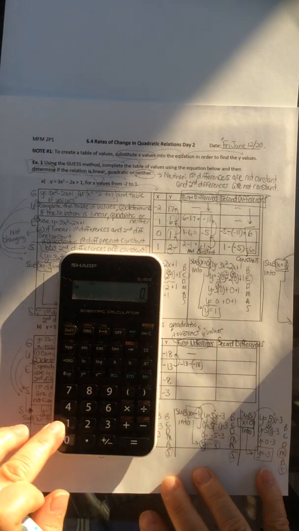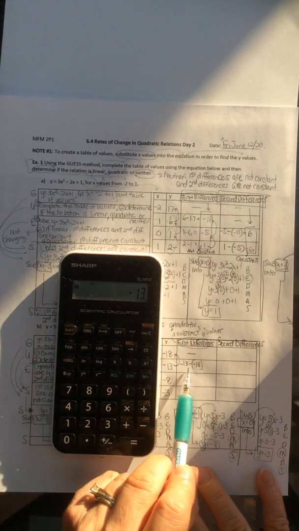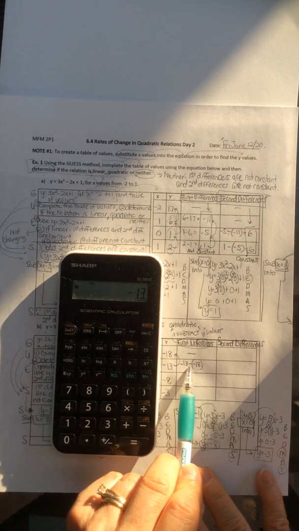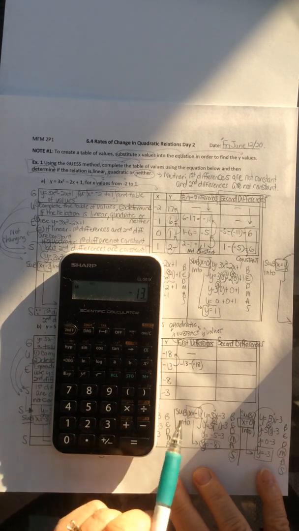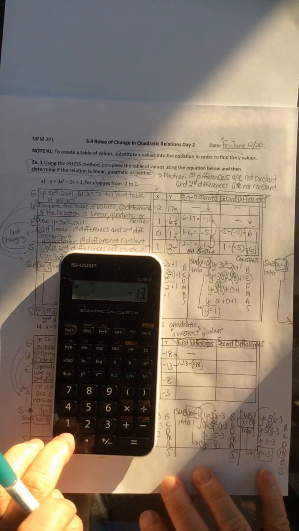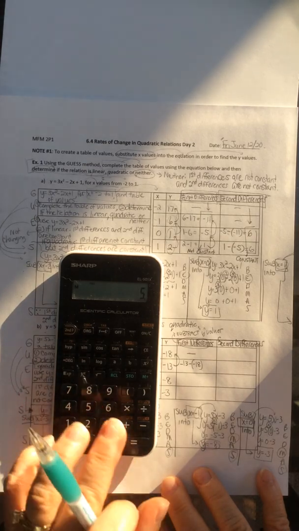So if I have 13, make it negative with my plus minus sign. That first sign is subtract, and then this second one is making it an 18 negative, so I press 18 and then negative and then equals, and that gives me 5.